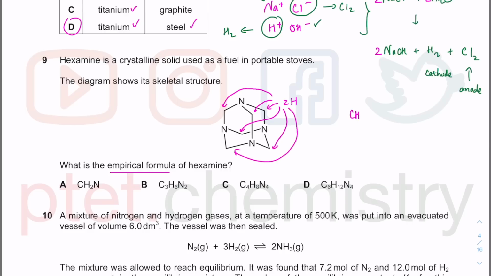So what I have is 6 of these CH2. Those are the bridgehead positions, the junction there. And I have 1, 2, 3, and 4 nitrogens. So altogether, this is my molecular formula, C6H12N4. This is called molecular formula. So empirical formula just now was the simplest whole number ratio of atoms, whereas molecular formula is the actual number of atoms in one single molecule.